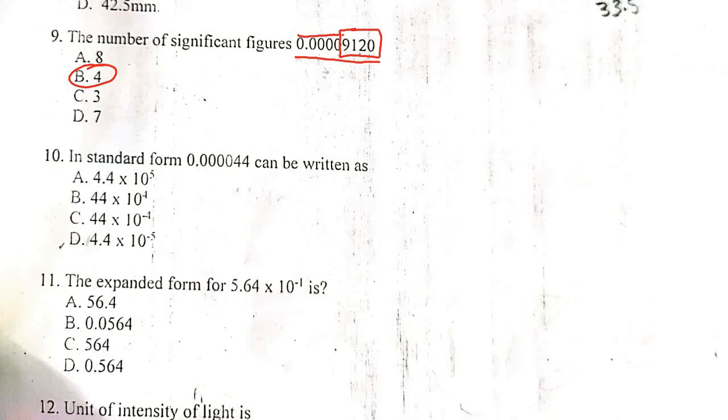The standard form of this expression will be, so we know that in the standard form this decimal should lie between these two fours. So we have shifted 1, 2, 3, 4, and 5. So expression will become 4.4 times 10 raised to the power minus 5. So the correct answer is option D.